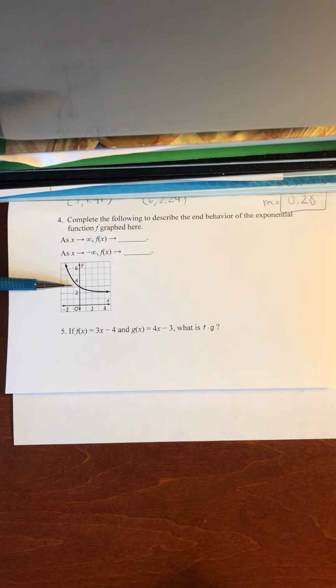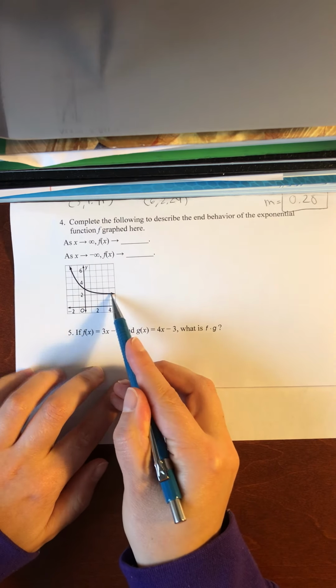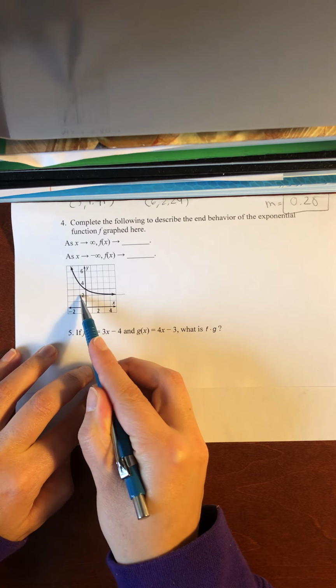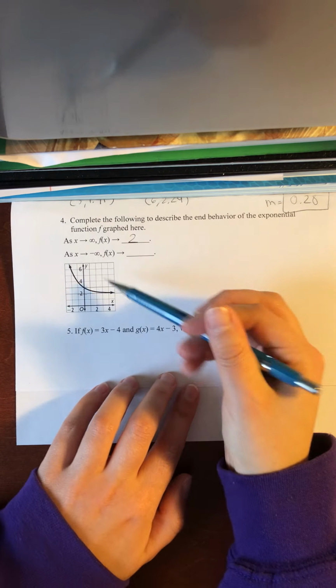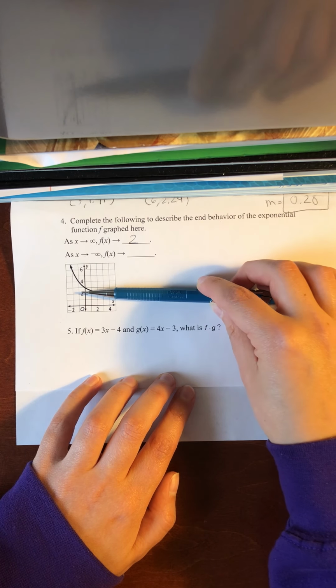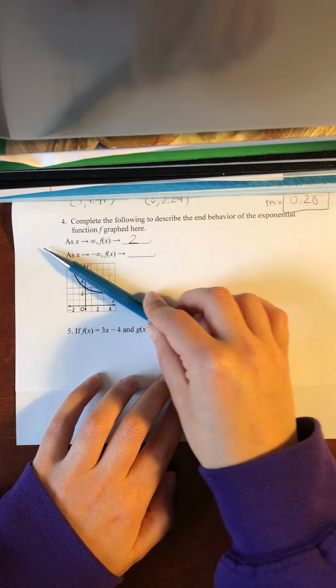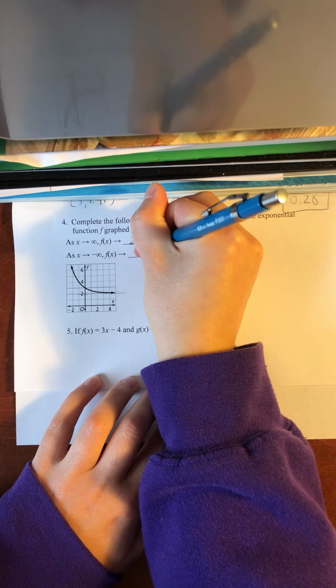Your y values are approaching 2. So they're never going to pass 2. Okay, that's what's happening to your y values. Now, as x is approaching negative infinity, so if I'm going this way on the graph, my y values are going up, up, up, and they're just going to keep going. So they're going to positive infinity.